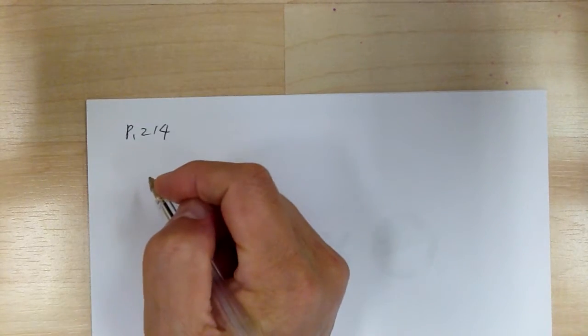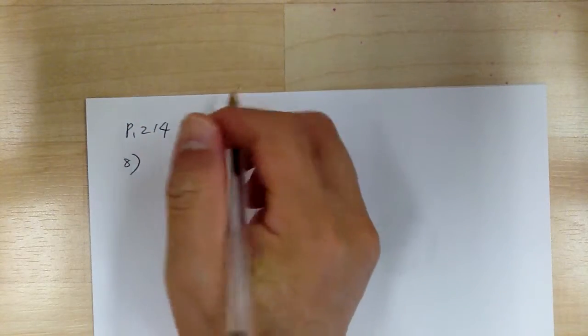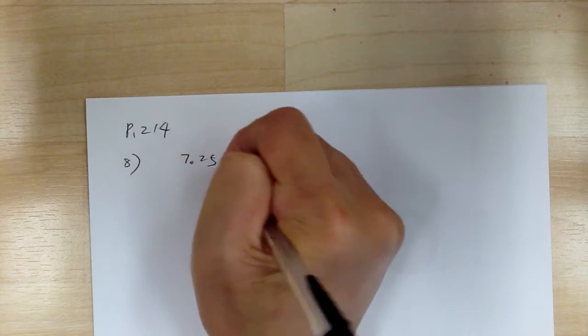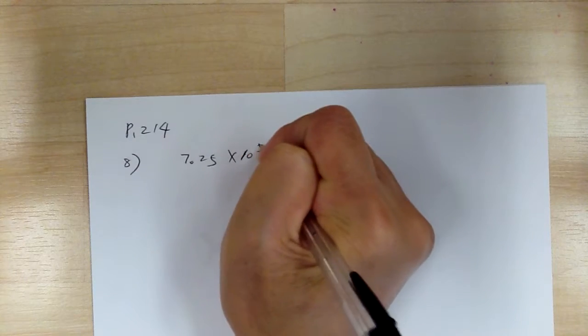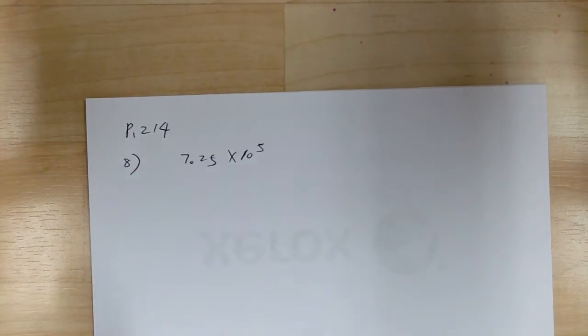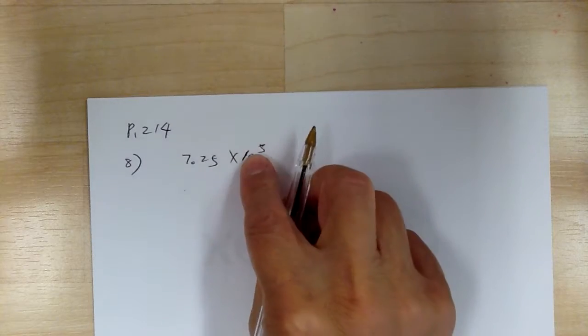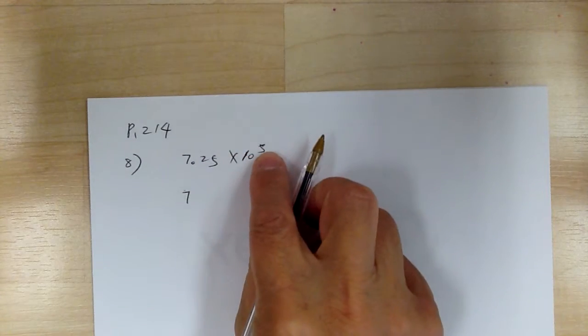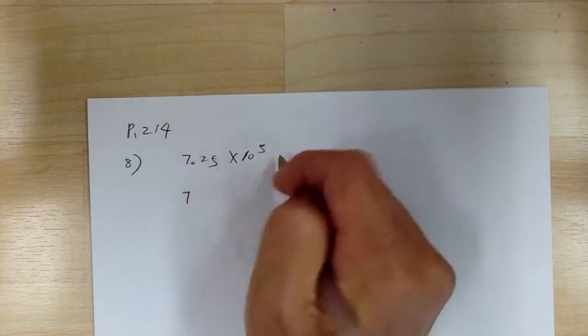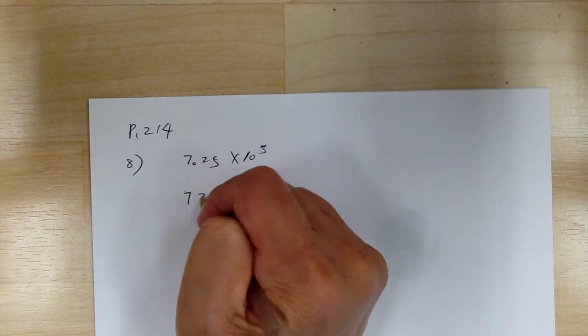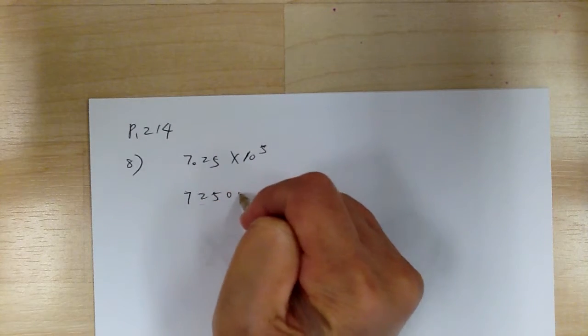And I'm just going to pick numbers. So let's do number 8. You have 7.25 times 10 to the 5. So you need to understand the instruction. It says express in the digital form, decimal form. Decimal form means just write it out. So this means you have to get rid of that. So it means you have to move the decimal 5 places in the positive direction. So it'd be 7, 2, 5. So 1, 2, 3, 4, 5.